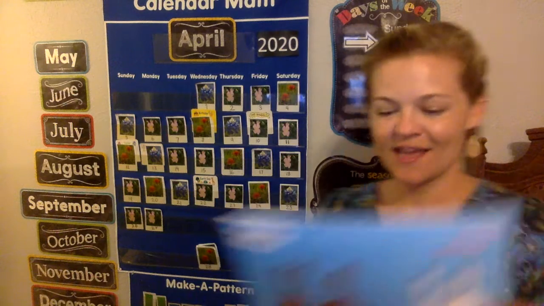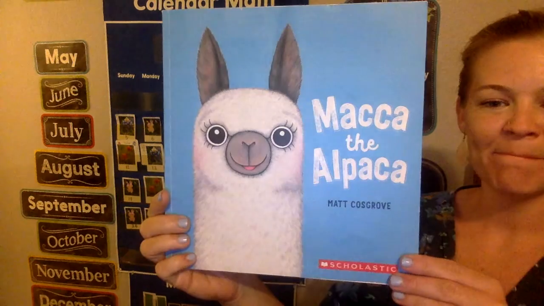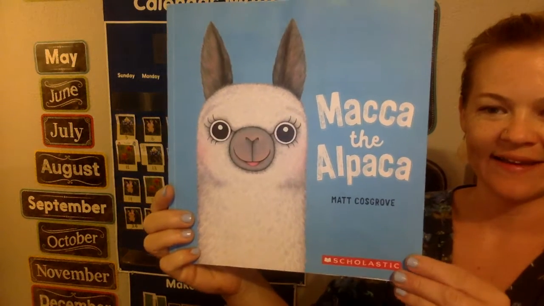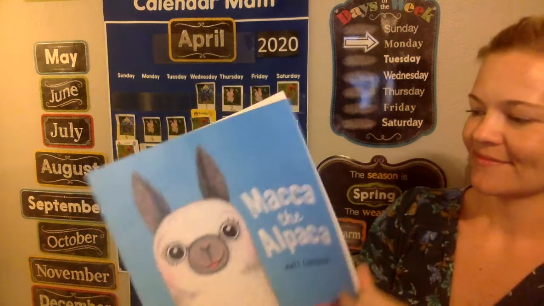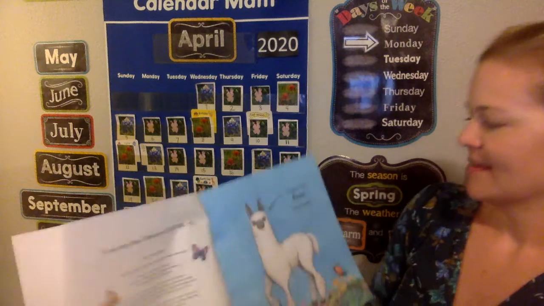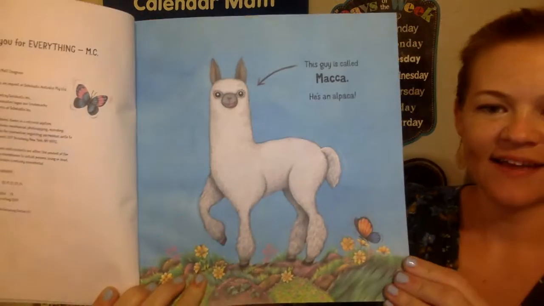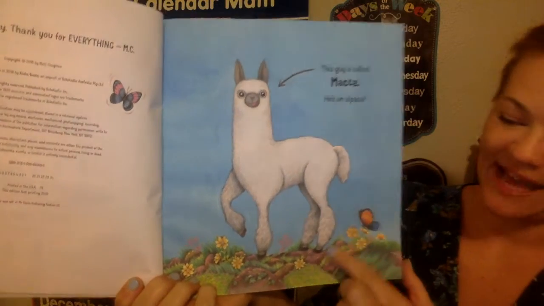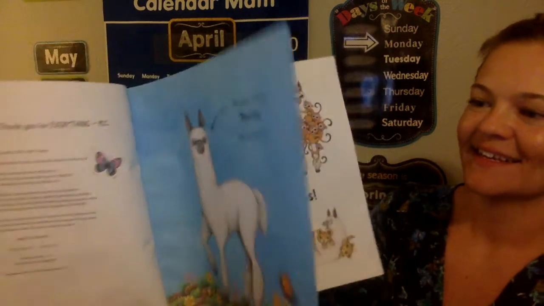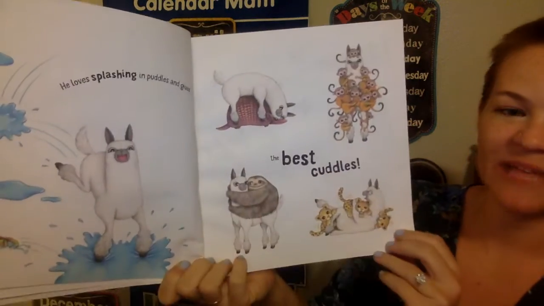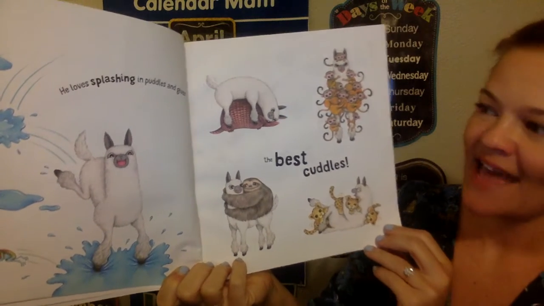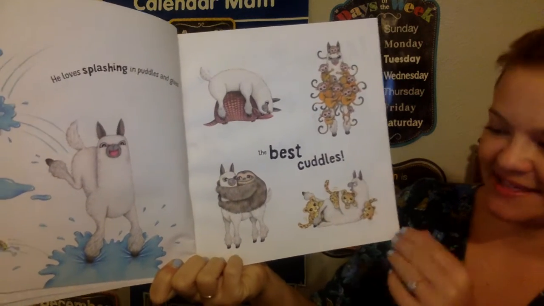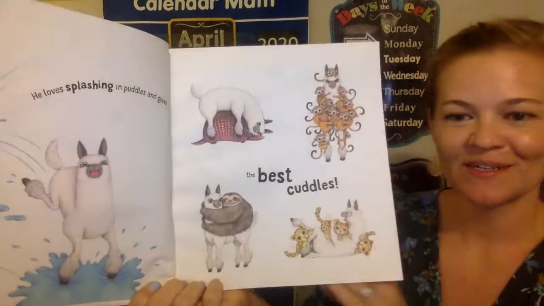Let's read a book and then we'll do some journals. This book is called Macca the Alpaca. Okay, this guy is called Macca. He's an alpaca. Ooh, I see some flowers and butterflies down there. He loves splashing in puddles and gives the best cuddles. Ooh, puddles and cuddles rhyme.